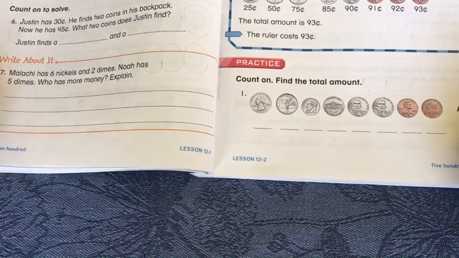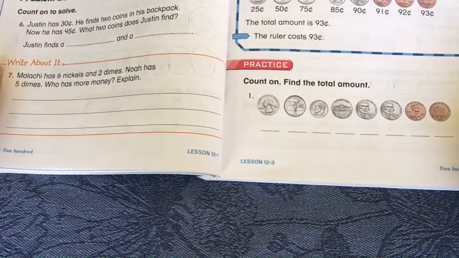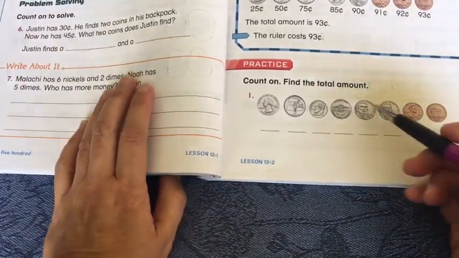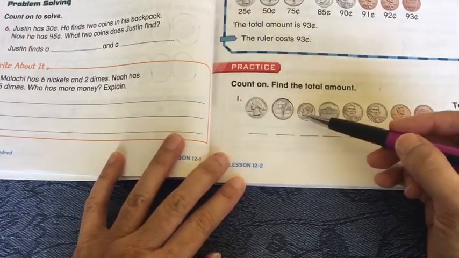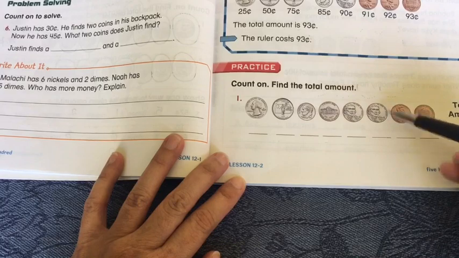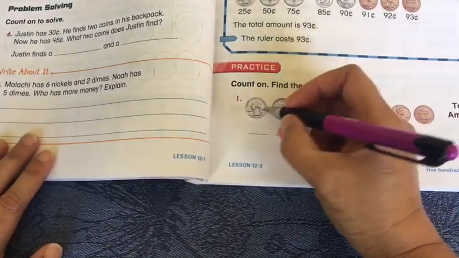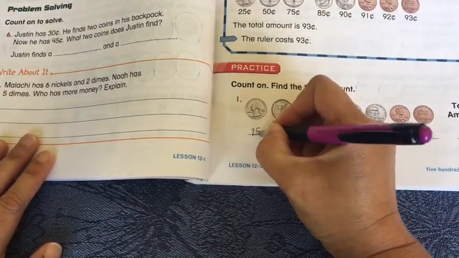Look at the practice. Count on, find the total amount. Well, it's kind of nice of them. They even put it in order for us. They started with the quarters, and then dimes, and then nickels, and then pennies. So I have here 25 cents.